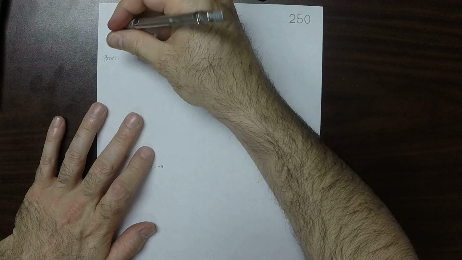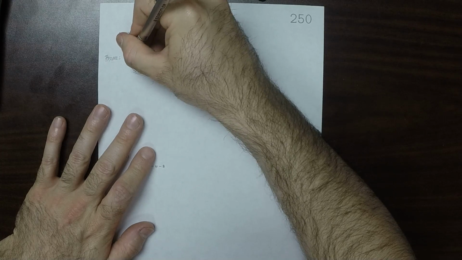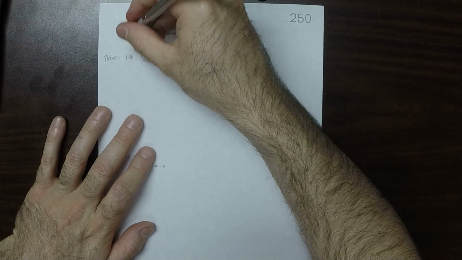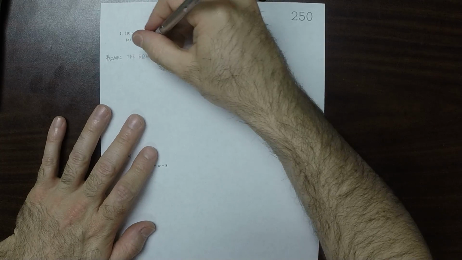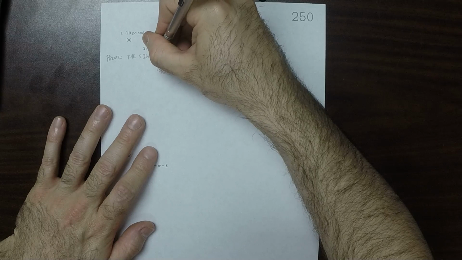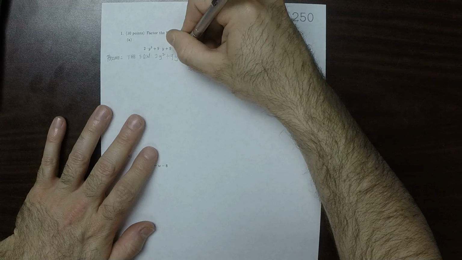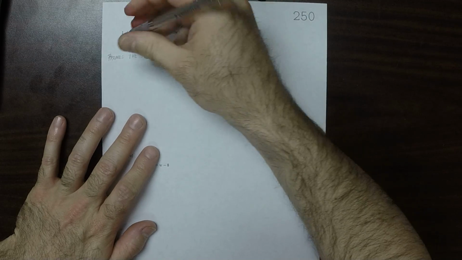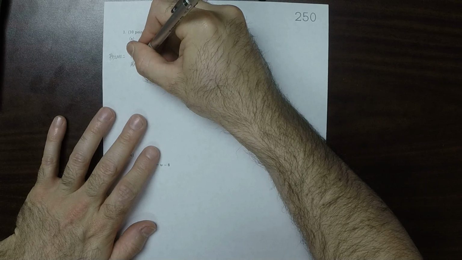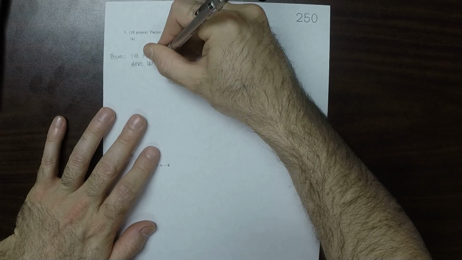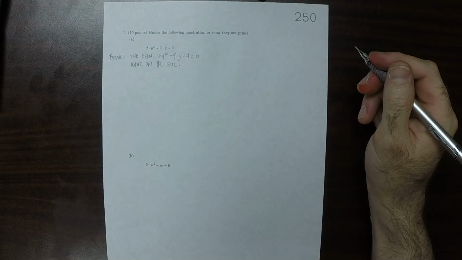That would mean that the corresponding equation 2 times y squared plus 9y plus 9 equal to 0 would have no real solution. That's what prime would mean.